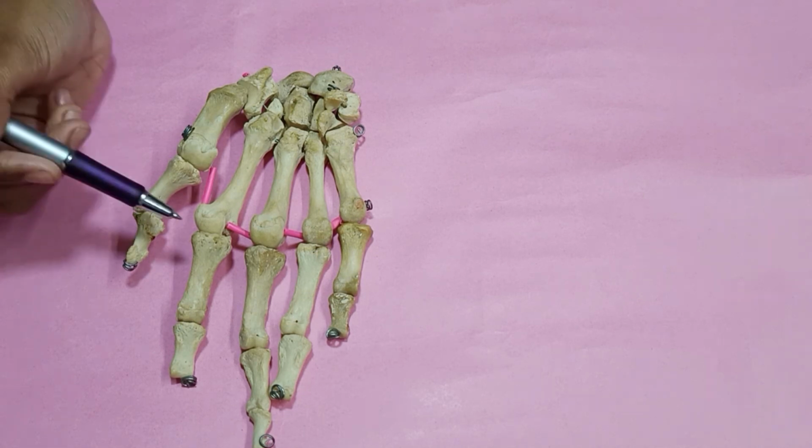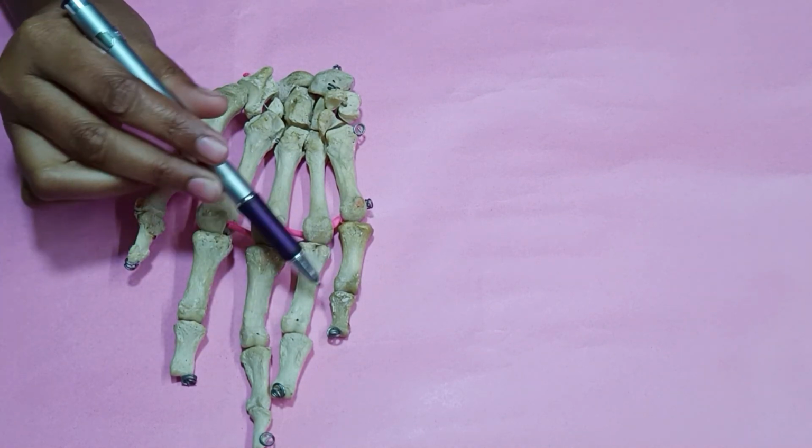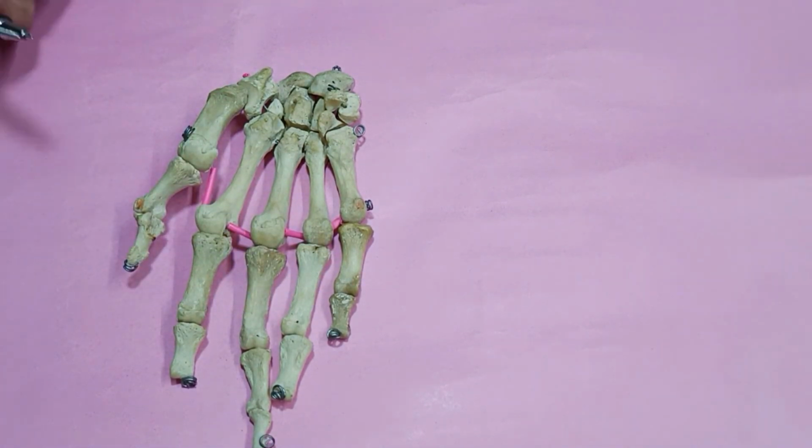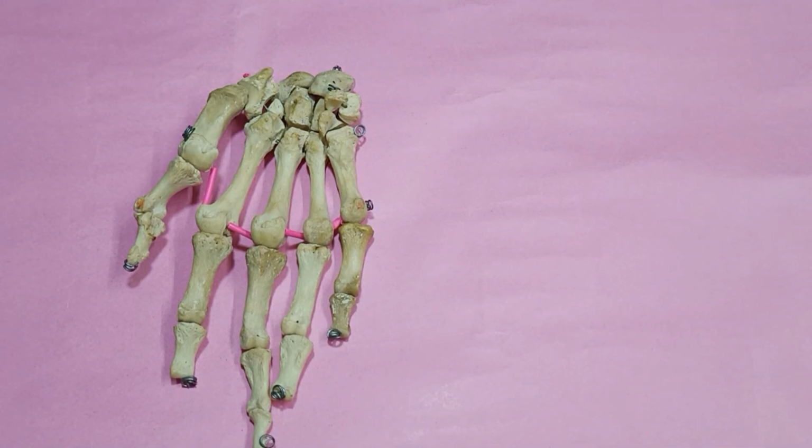And as you know, all of the heads articulate with the phalanges. So you don't have to learn much about the phalanges. Only you have to learn about the metacarpal and the phalanges and the carpals. Okay. So these are all the articulations.